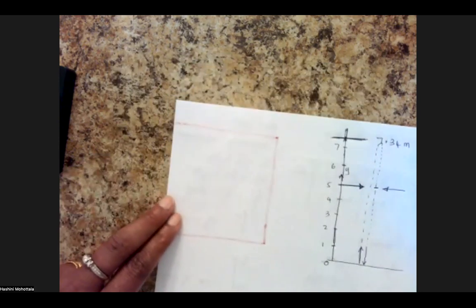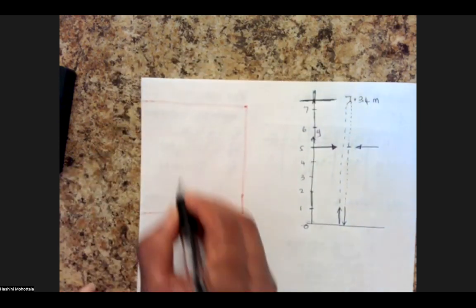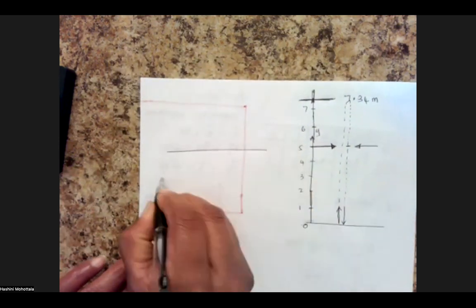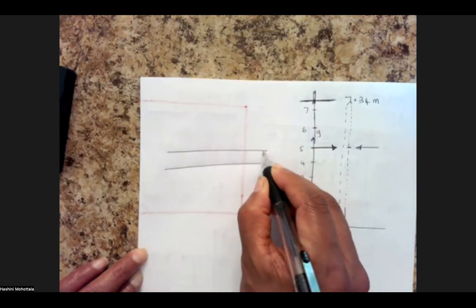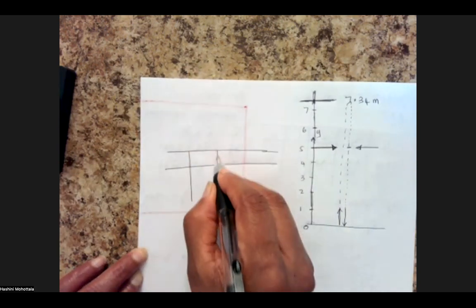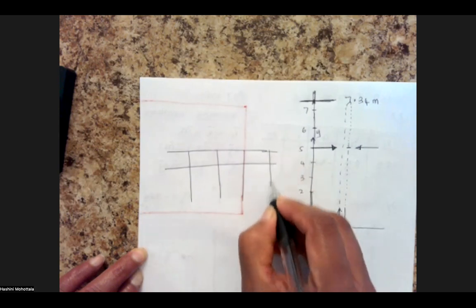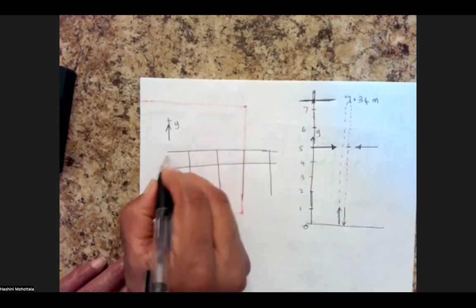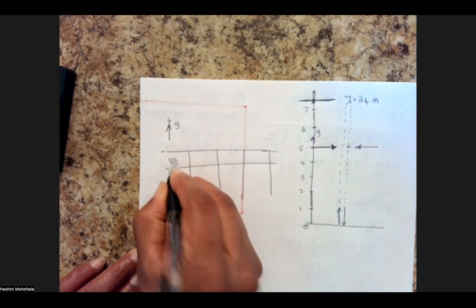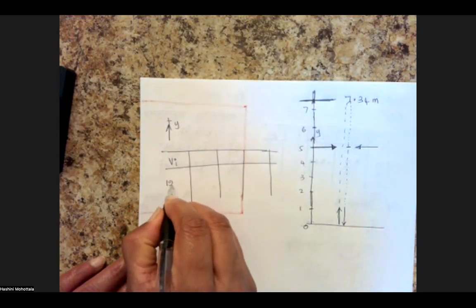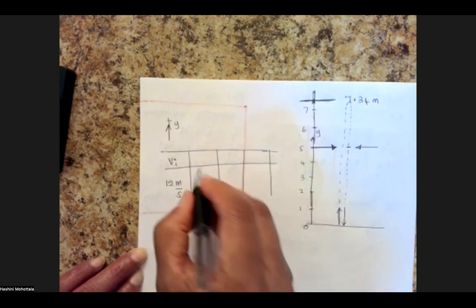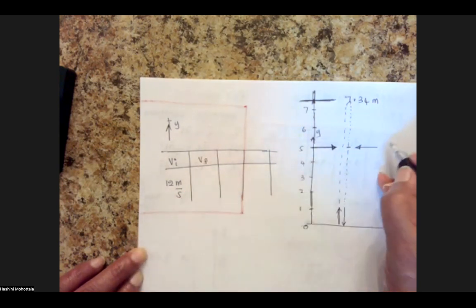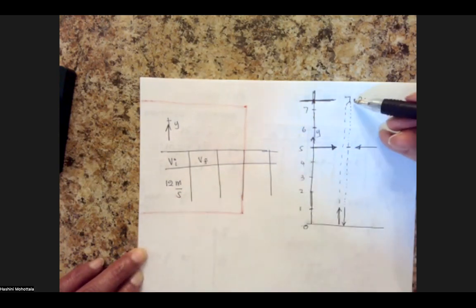Now I am going to set up the table again, and at this point I have the delta y. I still take up as my positive direction. Initial velocity did not change. It is still 12 meters per second. Final velocity at this point is not the maximum velocity.